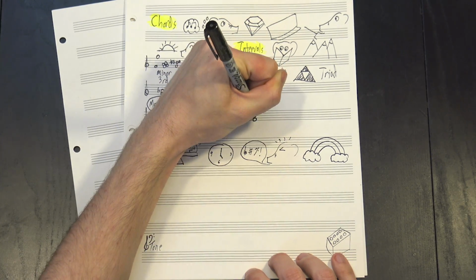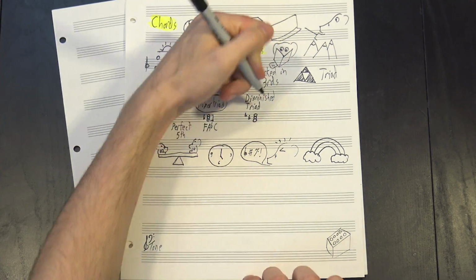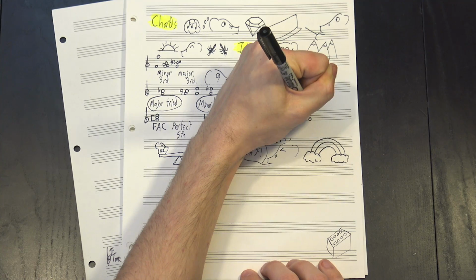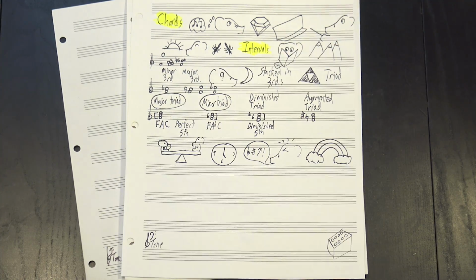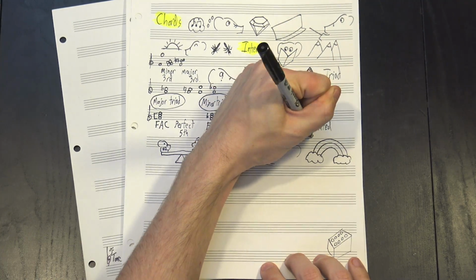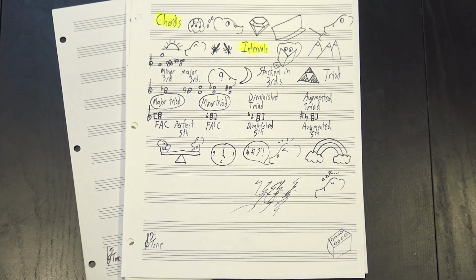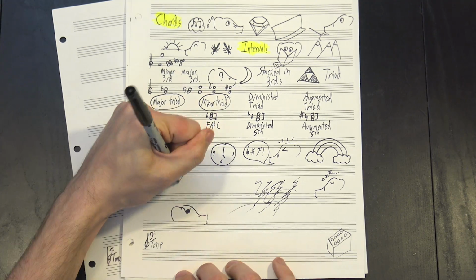If we stack two minor thirds, we get what's called a diminished triad because the top and bottom are a diminished fifth apart. Stacking two major thirds gives us an augmented triad because, yep, augmented fifth. These two get used a lot less because, well, you heard them, but they can do some really cool things if you use them correctly.